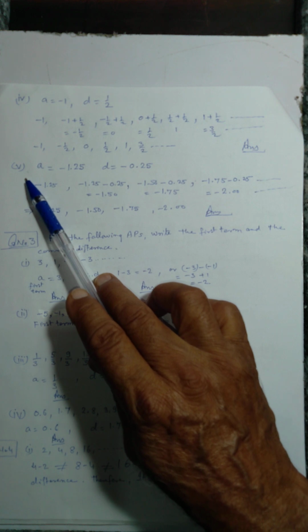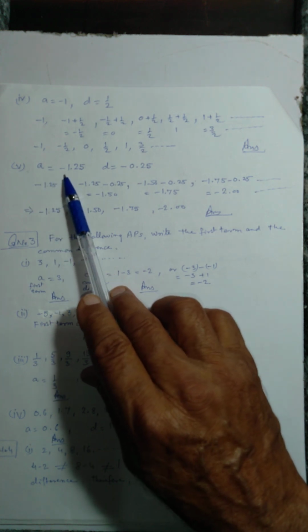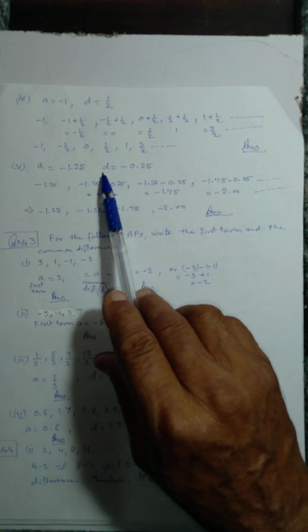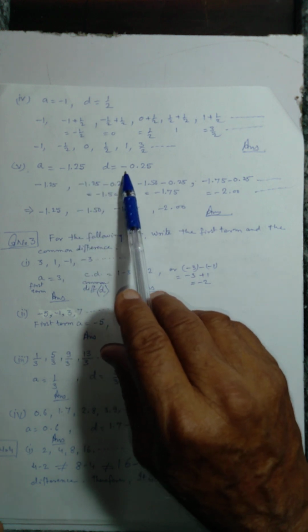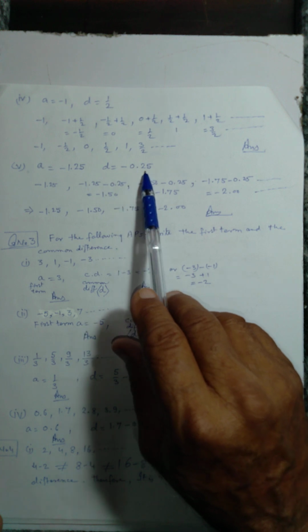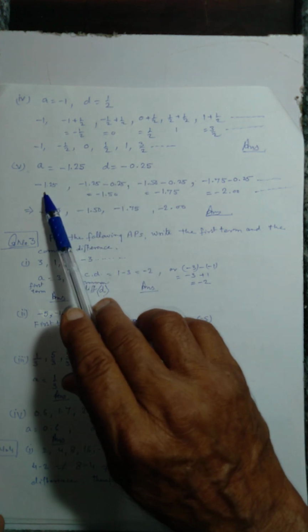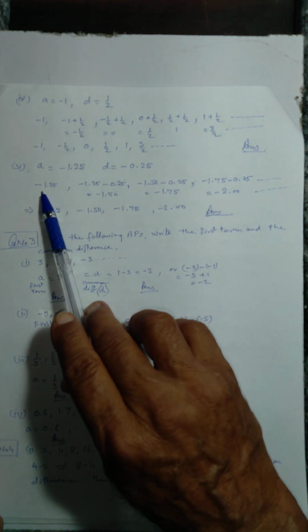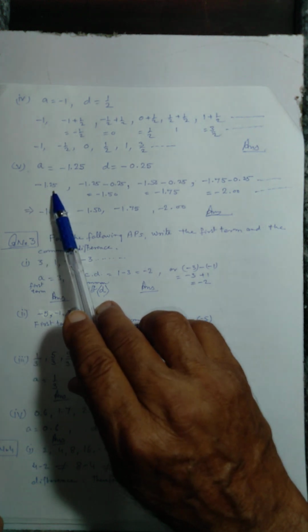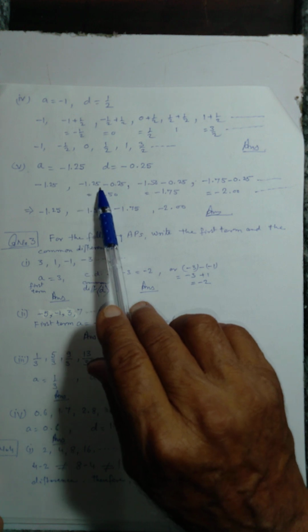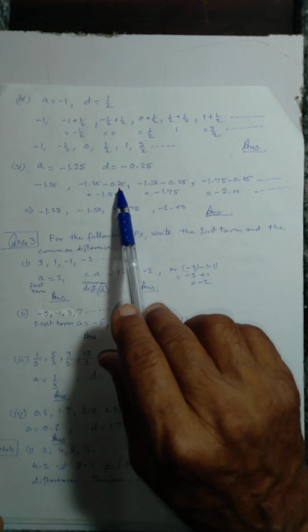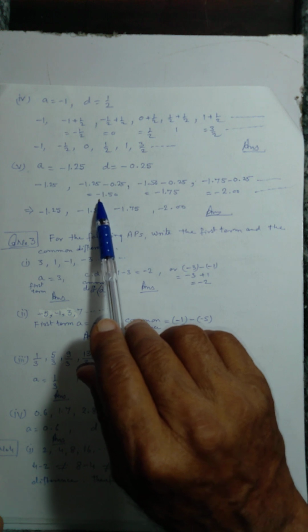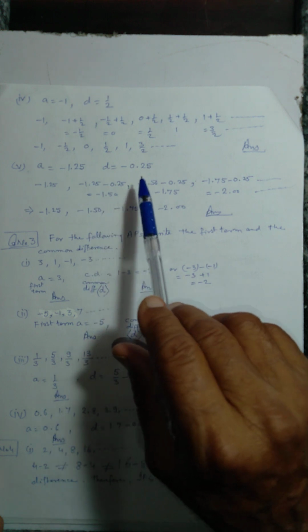Now the fifth part, that is A is equal to minus 1.25 and common difference is minus 0.25. So the arithmetical series will start with minus 1.25, then minus 1.25 minus 0.25, which becomes minus 1.50.